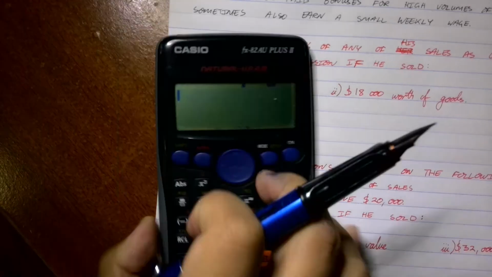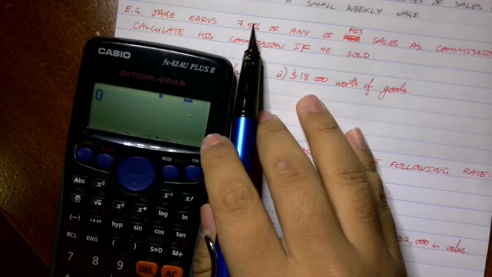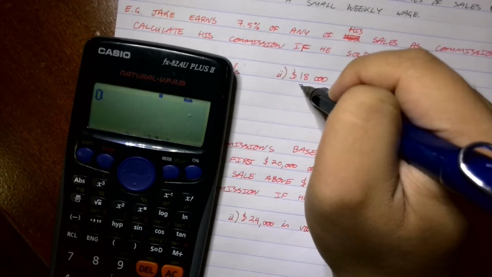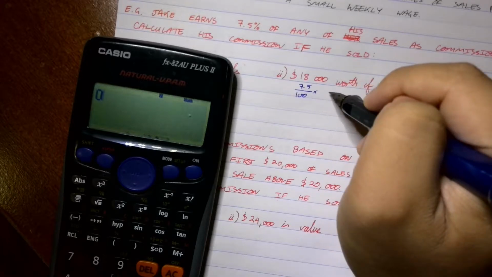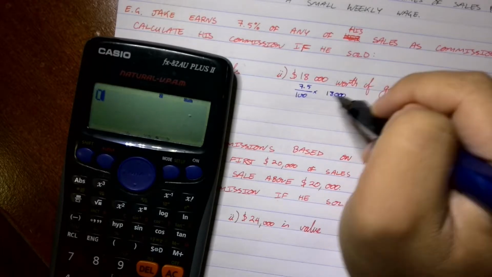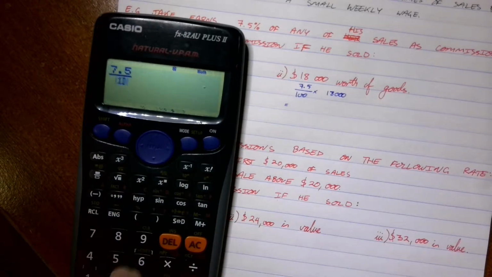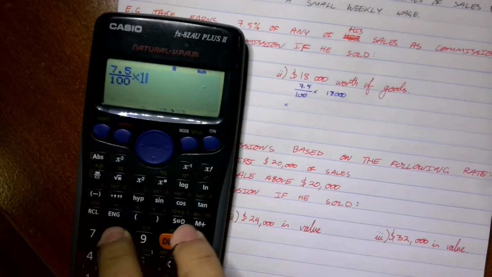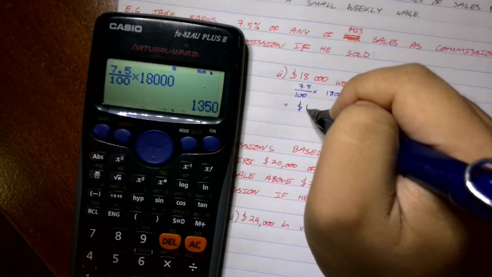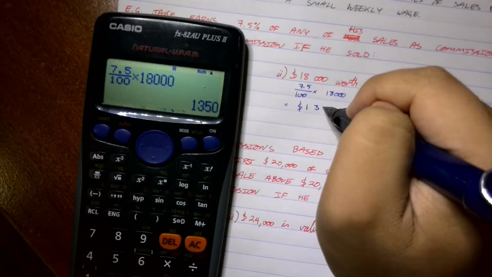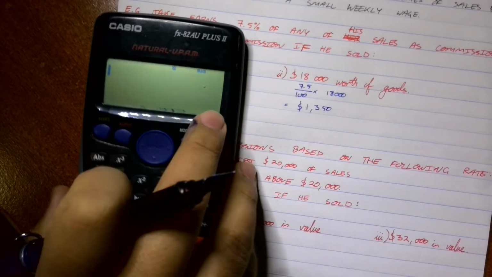What if it's $18,000? Well, it doesn't change much because it's still the same percentage. So 7.5% over 100 times the amount that he's sold. We can calculate that. 7.5 over 100 times $18,000. So he would have earned $1,350 on all these sales.